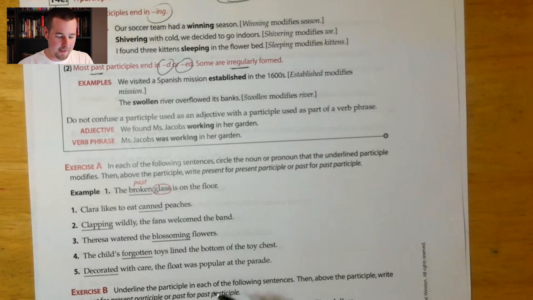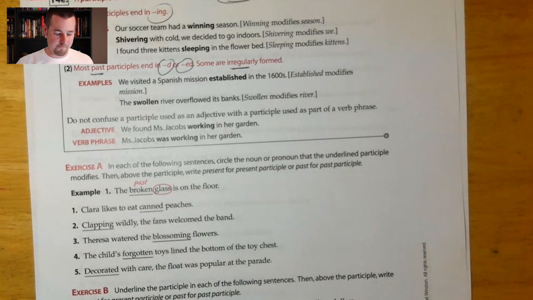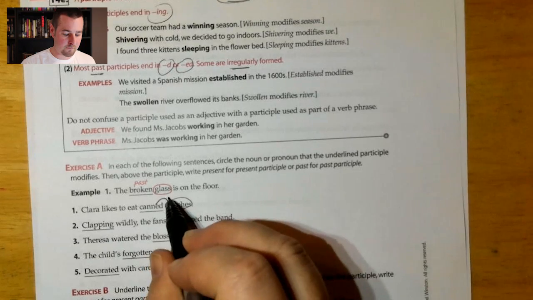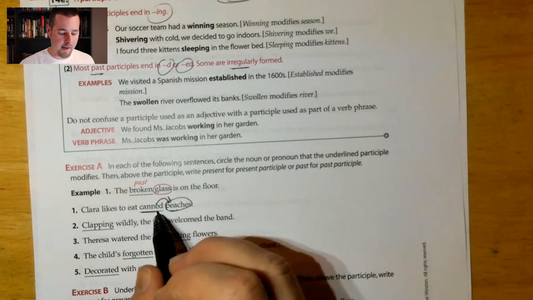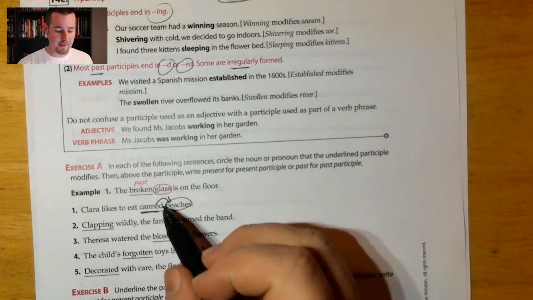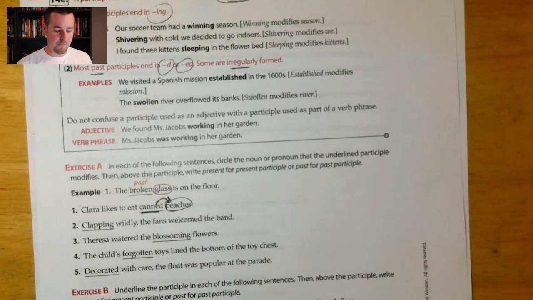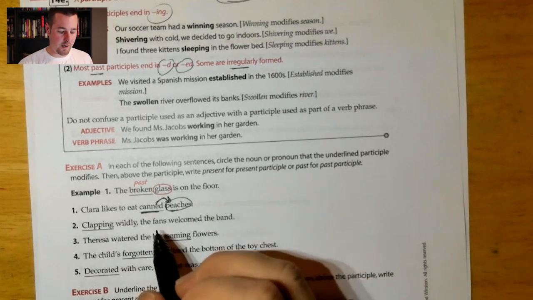Well, actually, the first part, they give us the example. Like Claire likes to eat canned peaches. Well, what is canned describing? It describes peaches. Okay, but it wasn't just old peaches. It wasn't new peaches. It wasn't just a simple one-word adjective. We have the word canned. So notice how canned has this action, like you can can something, you can do that process. But this is not talking about the process, it's talking about the peaches. It's describing the peaches. And so it makes it more dynamic than just a regular adjective. Same here, clapping wildly. Well, who's clapping wildly? What's this describing? It's describing the fans.